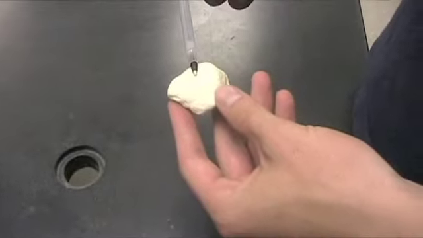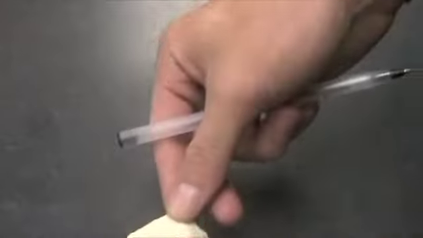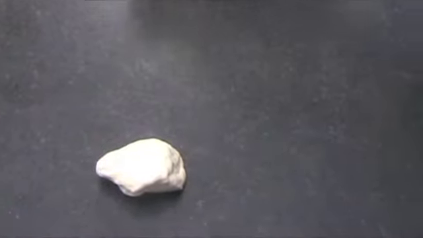This is the patella, this is the apex, and this is the base. If you lay it on the table and it goes to the right, then it goes to the right leg.